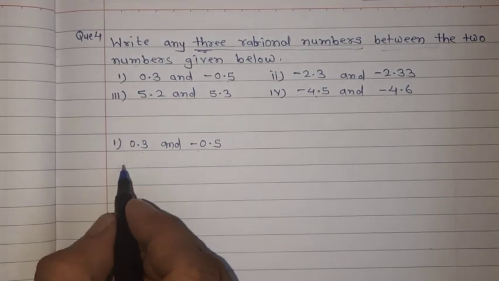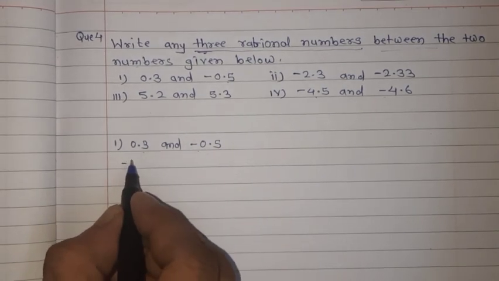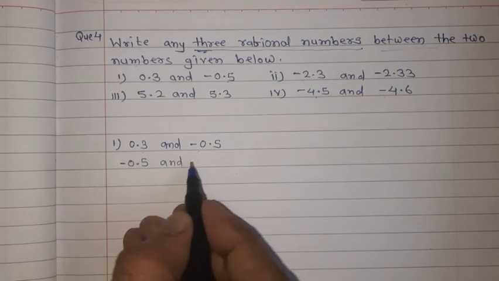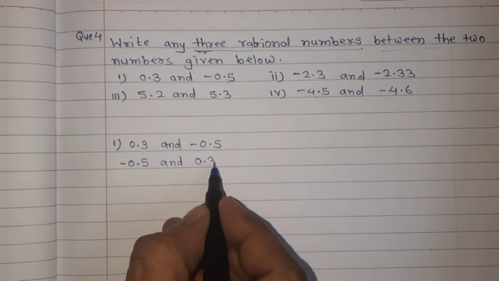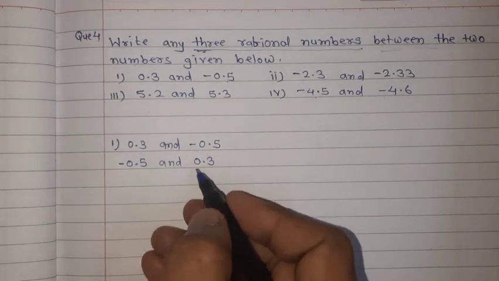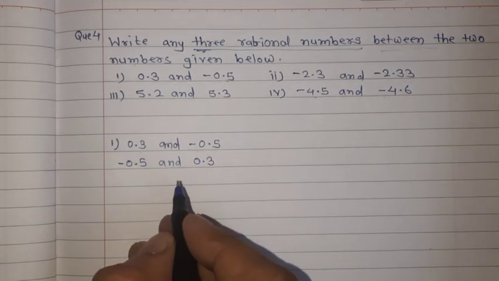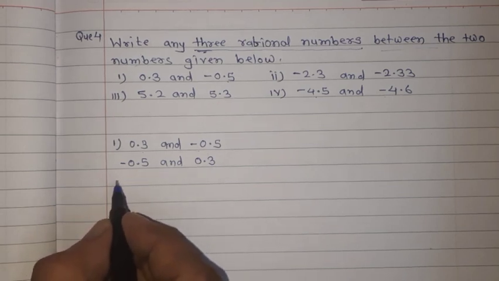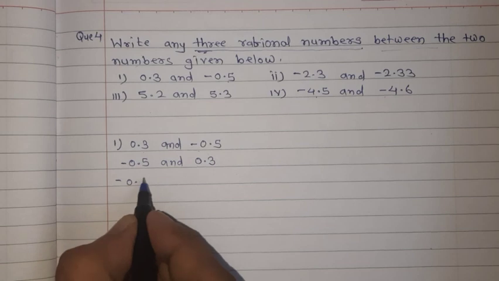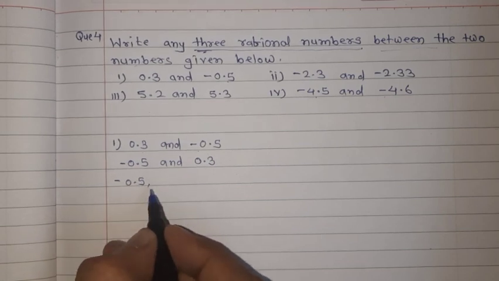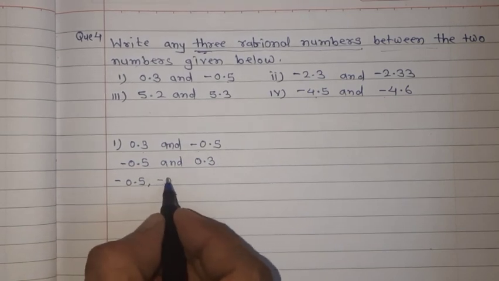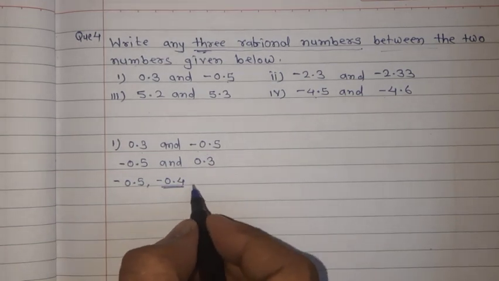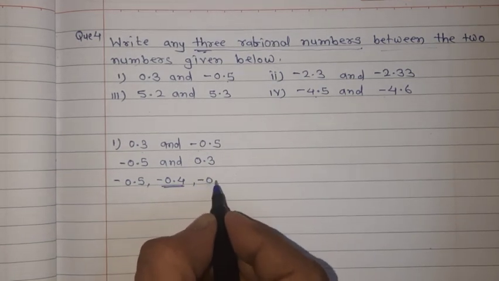First of all we write the minus number, minus 0.5, and then 0.3. Before minus 0.5 it is minus 0.4, all of you know this.